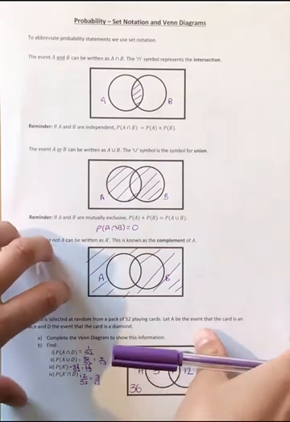Okay, let's have a look at a slightly different example. In this one, we're asked to draw a Venn diagram for ourselves. But first, we've got information about A and B. We've got the probabilities of those. We've got the probability of A intersect B, and we need to explain whether they are independent.